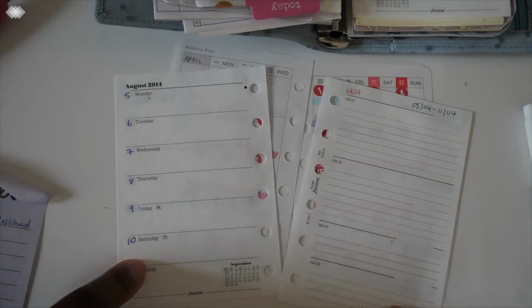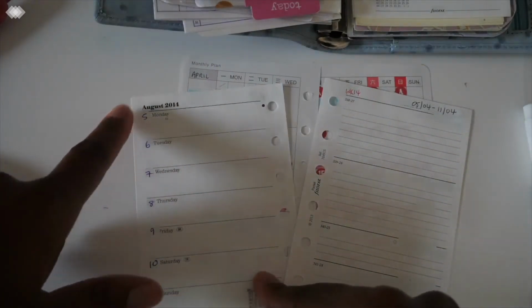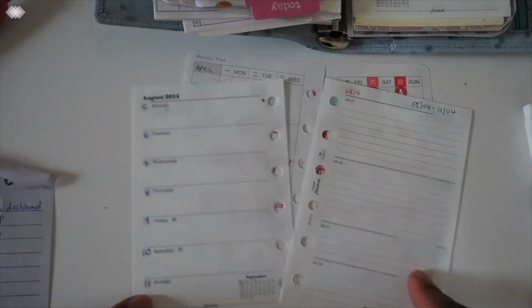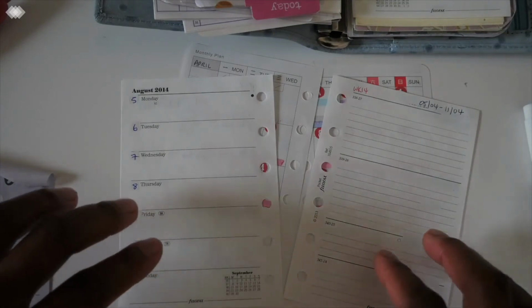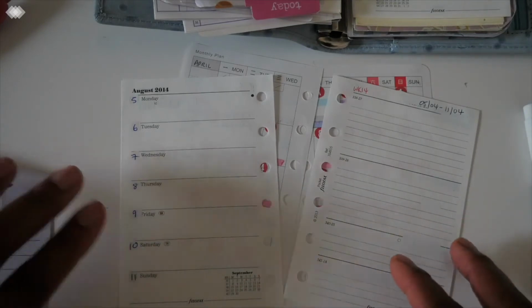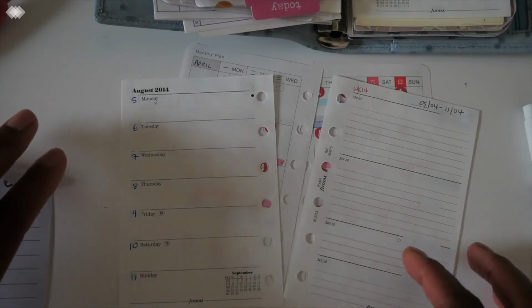By prepping, I mean I would have covered this up and put in the right month, because if you've watched my previous videos, you'll know that this year I'm basically repurposing and recycling all my old planner inserts.